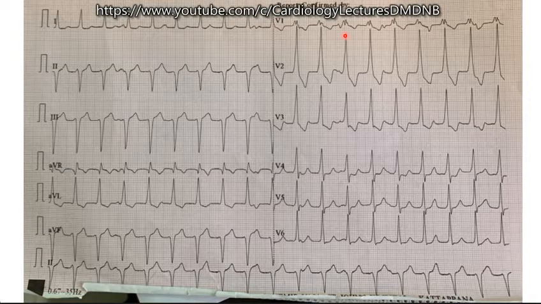But looking at V1, I would like to go more in favor of ventricular tachycardia because V1 is not a classical right bundle branch block pattern, and in some of the complexes, the initial R wave is sometimes taller than the R dash wave. That is a point very much in favor of ventricular tachycardia.